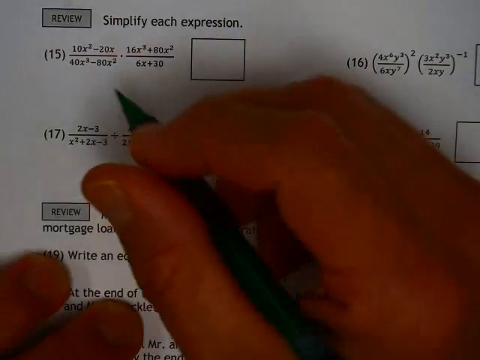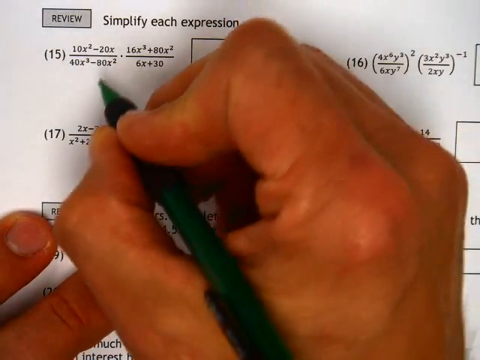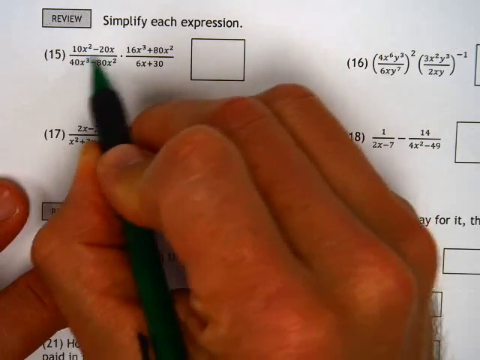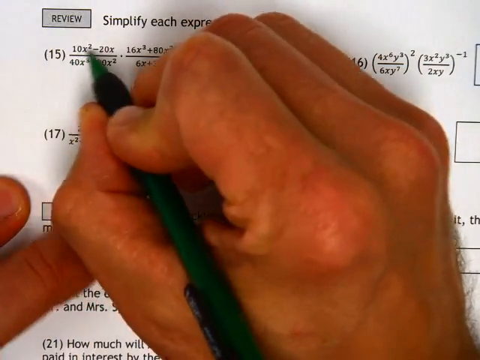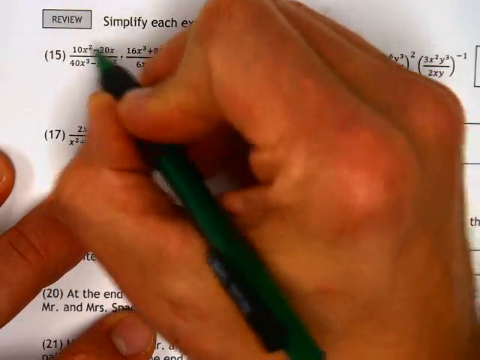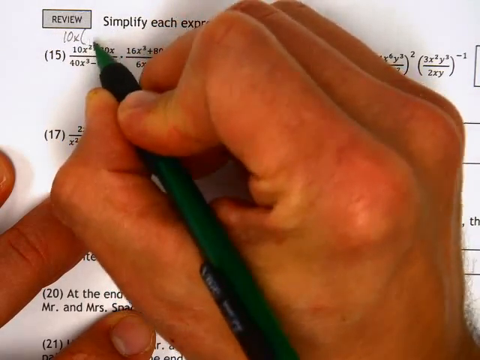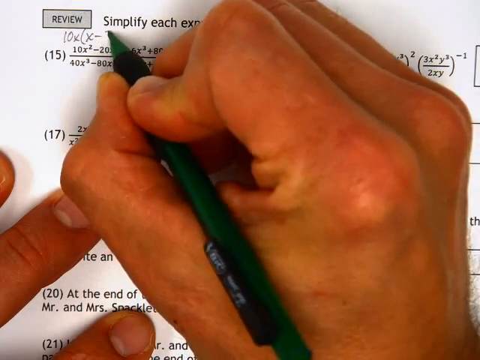Okay, I just think we need help with these. So I'm going to take out what I can, and I'm going to try and instruct you as to how to do so. The top term here, you can take a 10 out. You can also take an x. There's a 10x, leaving us with an x minus 2.